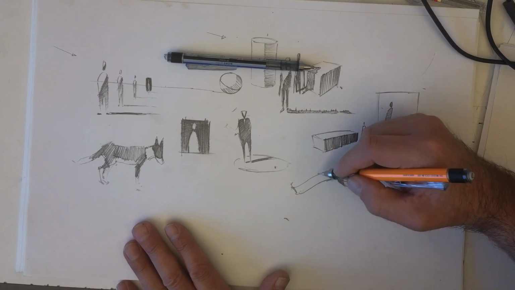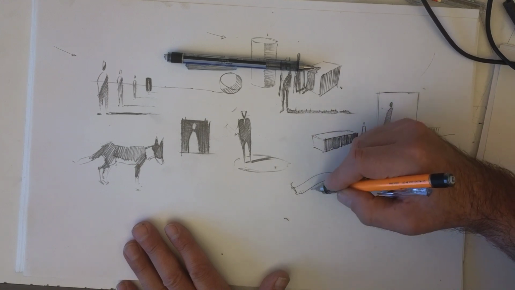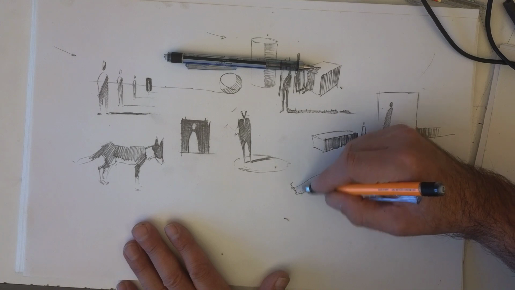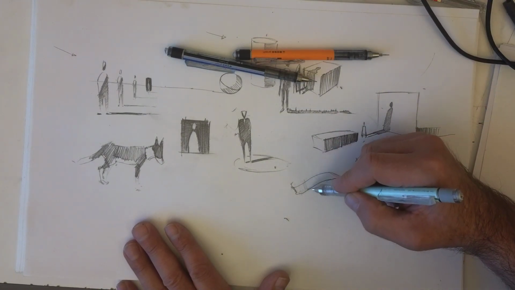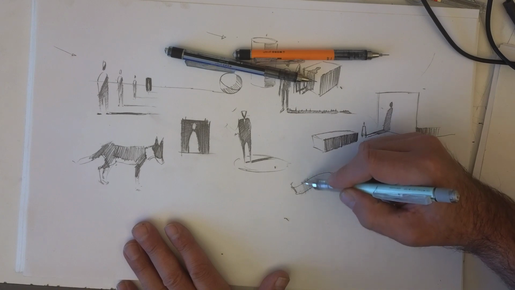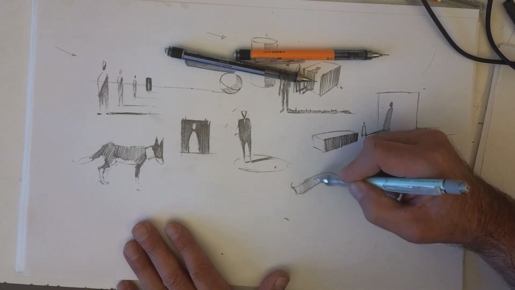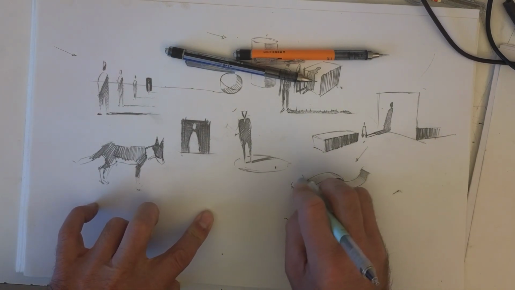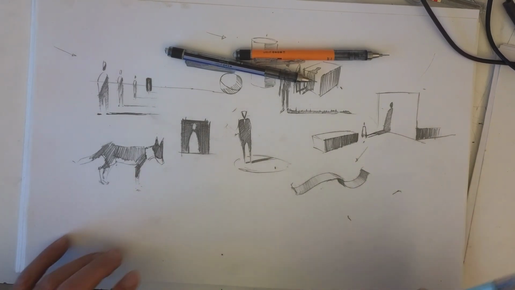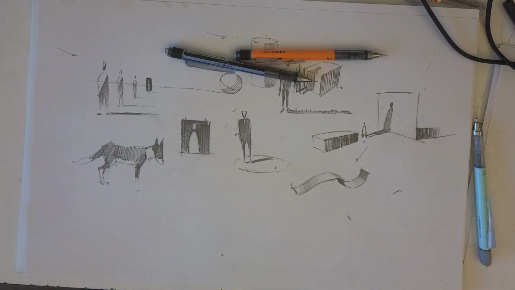See, I'm turning away from the light here. The light is right there. I'm turning away from the light right here. Okay.